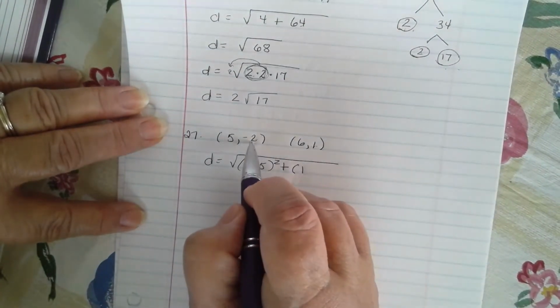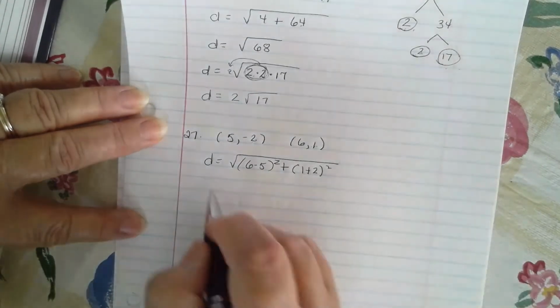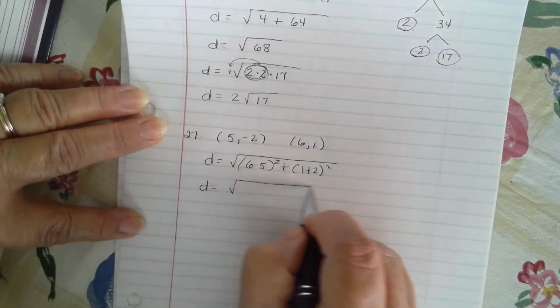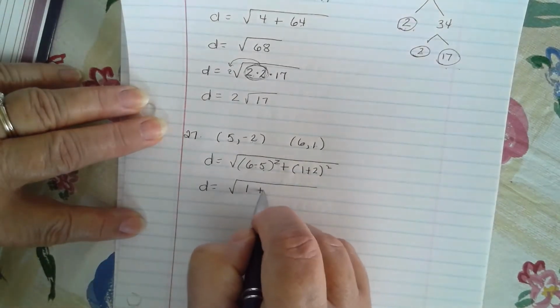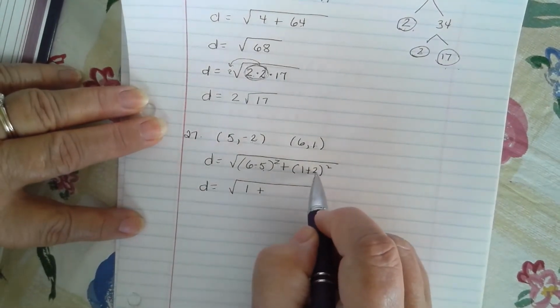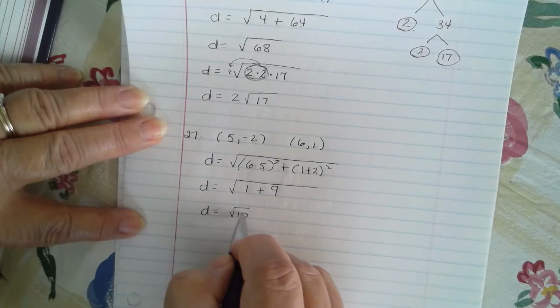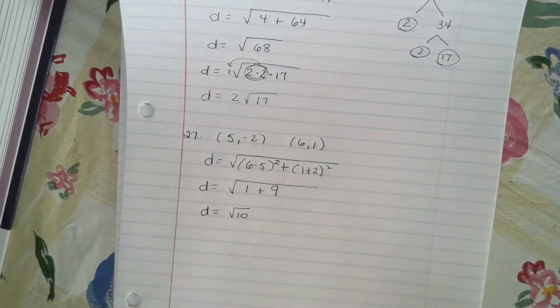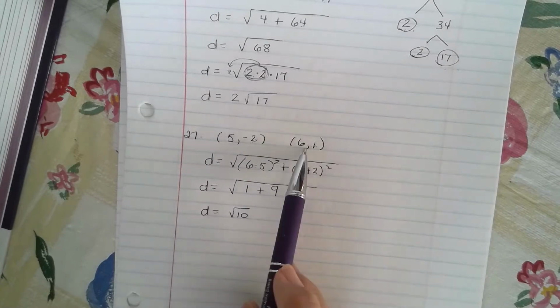1 minus a negative 2 is going to become 1 plus 2 because of minus a negative. 6 minus 5 is 1, and 1 squared is 1. 1 plus 2 is 3, and 3 squared is 9. So I have the square root of 10 again, which cannot be simplified. So those are our examples for using the distance formula. That is, finding the distance between 2 points, or finding the length of the line segment that connects those 2 points.